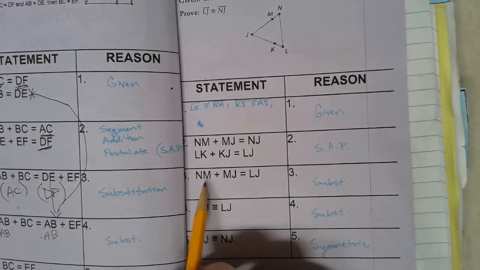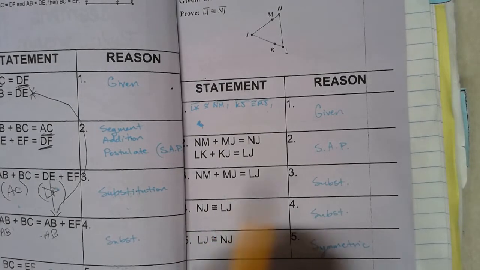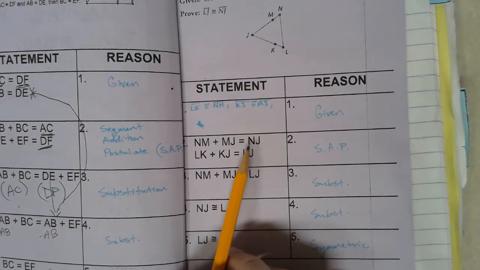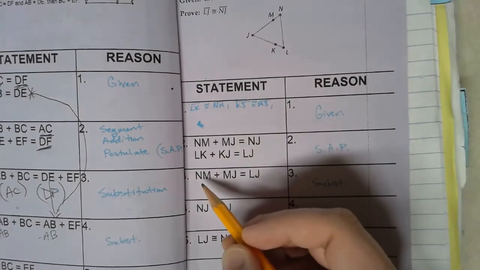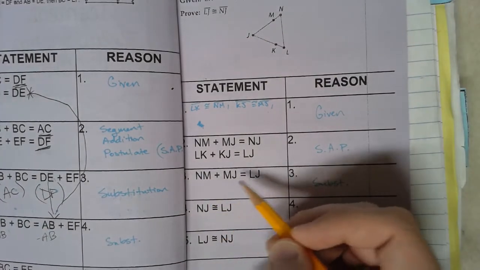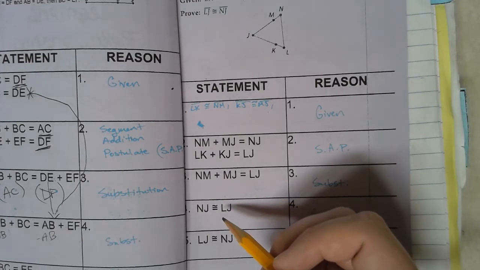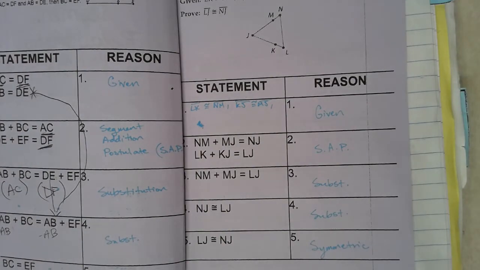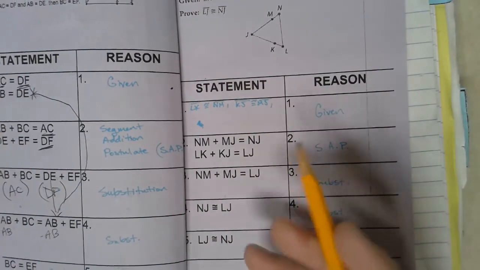So now we have NM plus MJ is equal to LJ. Well, if we look up here, we've got NM plus MJ is equal to NJ, but here they put it as NM plus MJ is equal to LJ. So that's weird. How were they able to make that switch? First you might be thinking, did they somehow switch NJ and LJ? But if we look up here, we've got nothing to provide us with that evidence.